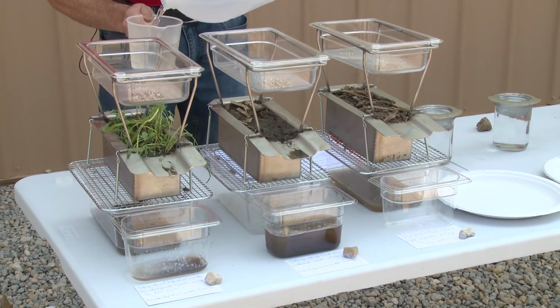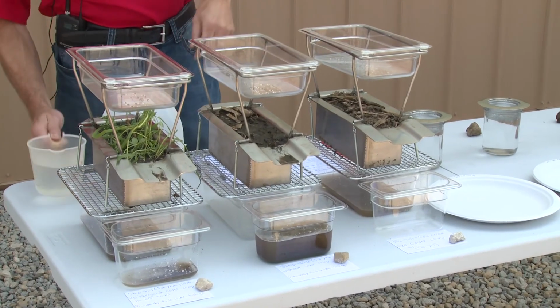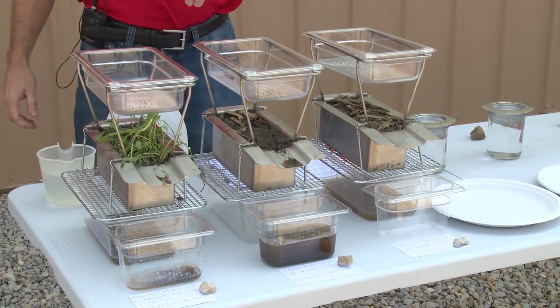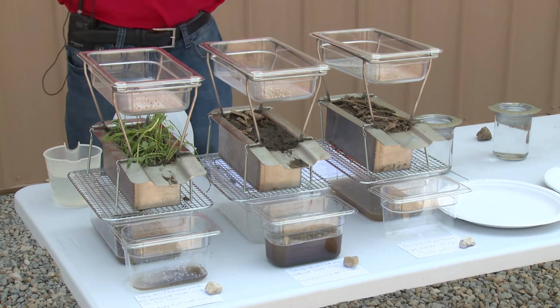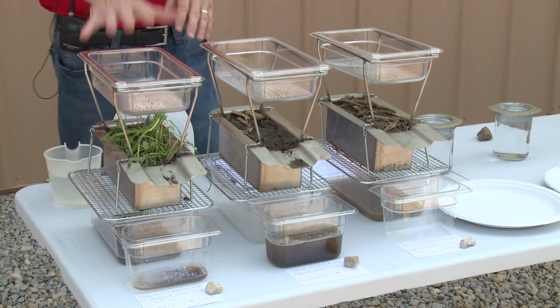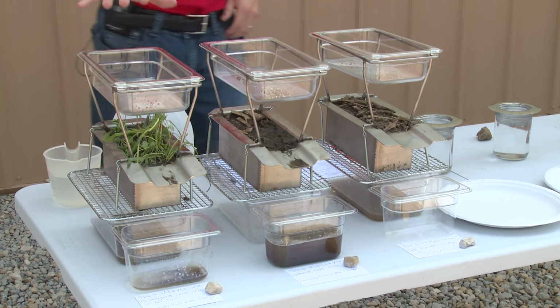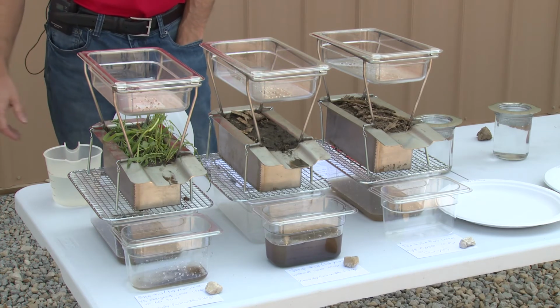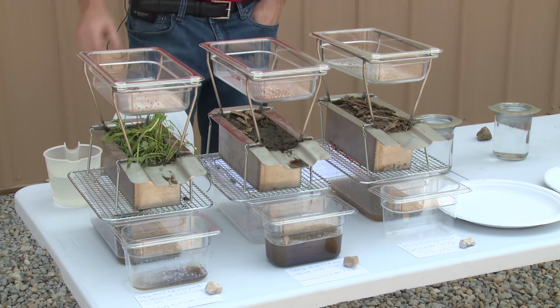How many years has that middle one been undisturbed? Oh, this is the first year that these have been in strip till. So that, great question. So these were full width tillage, you know, cover crop, no cover crop. These were full width tillage, continuous corn, you know, prior to this.